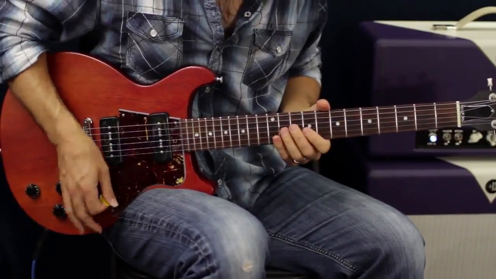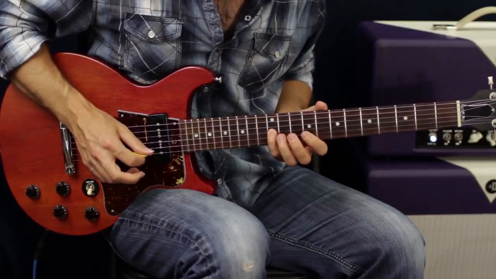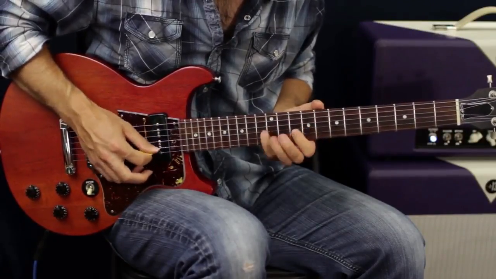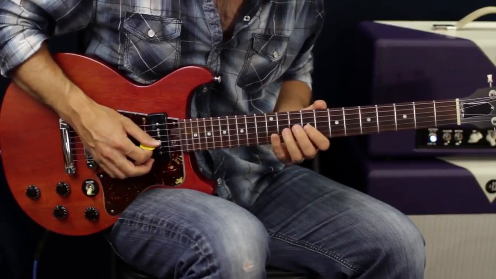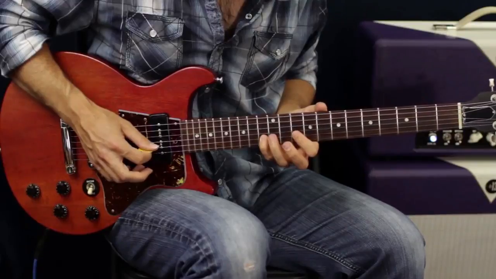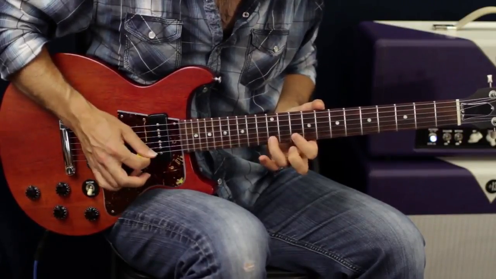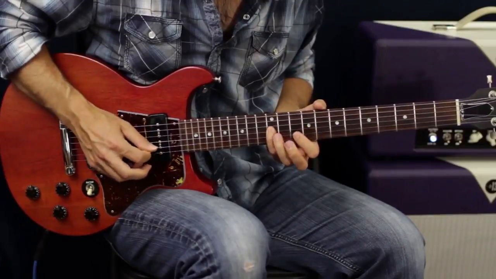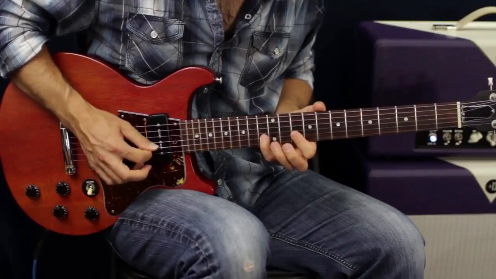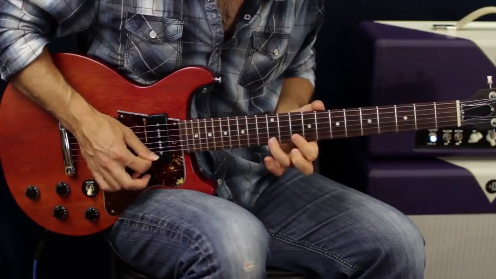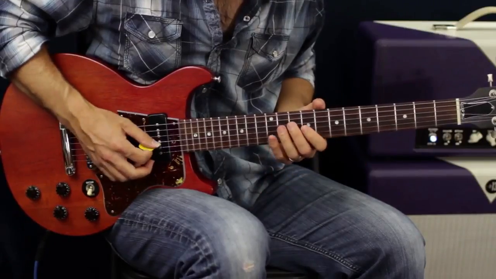What I do is go down the scale, or up the scale, and I go 9 and 12 on the G, and then I go 10 and 13 on the B. Then I'm going to go back up to the G. I go all the way down to the E and just follow the scale position.